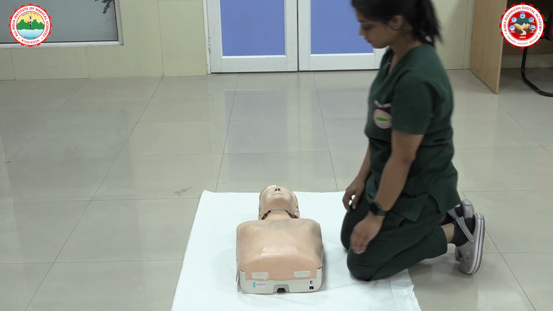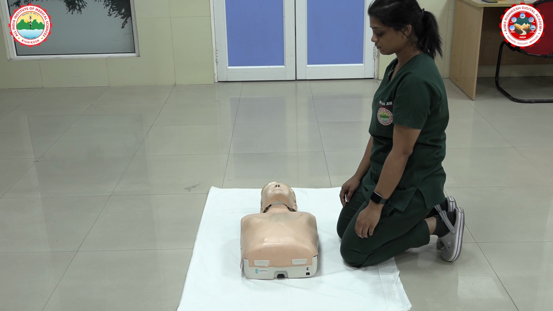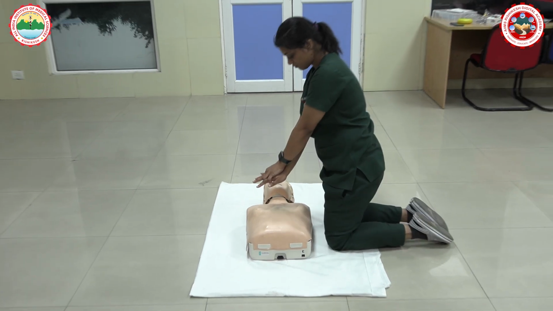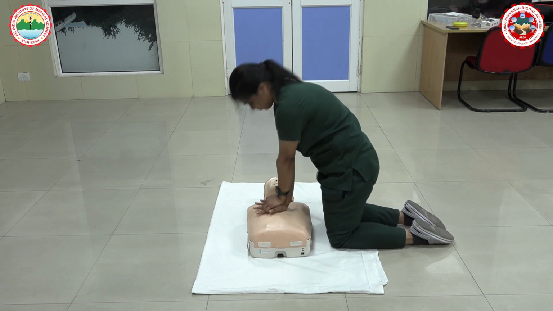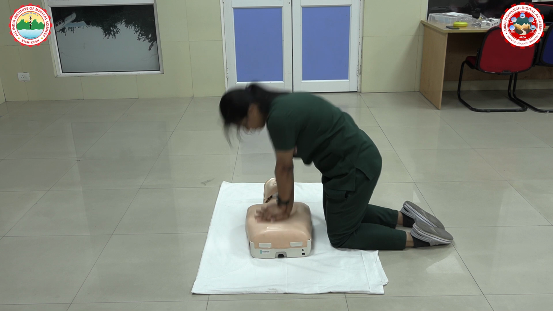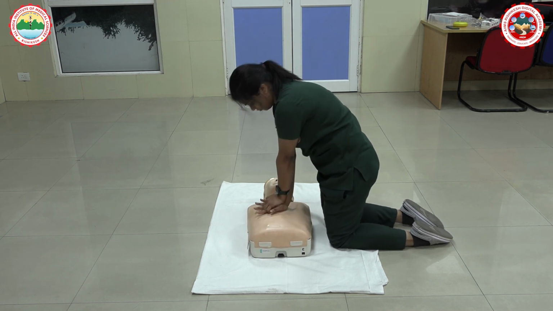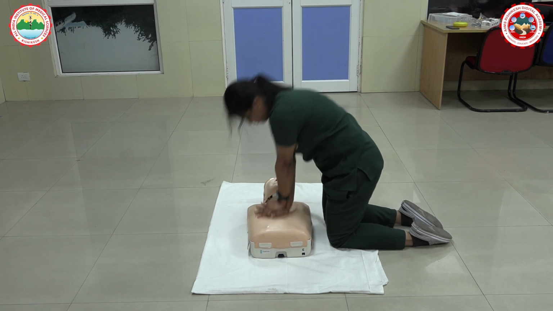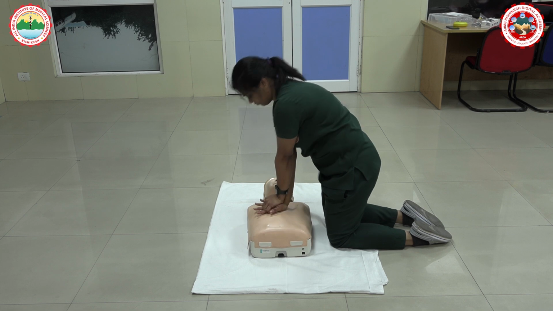However, when no breathing and no pulse is present, we have to immediately start CPR at the ratio of 30:2. High quality CPR is to be given. 1, 2, 3, 4, 5, up to 30.